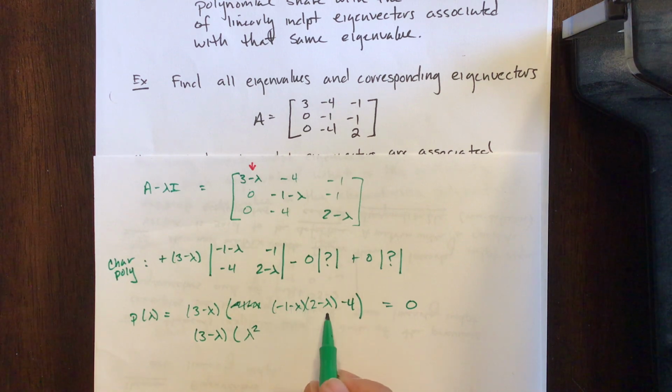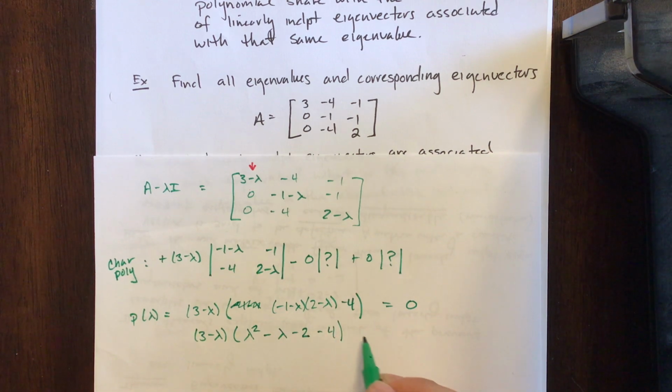We get plus 2 lambda, minus 2 lambda. Sorry, plus lambda minus 2 lambda. So that's a minus lambda. Negative 1 times 2 is a negative 2. And that's minus 4.